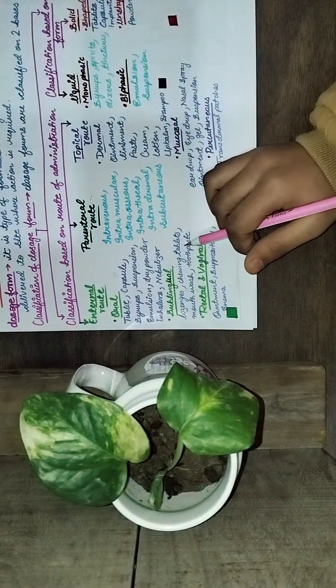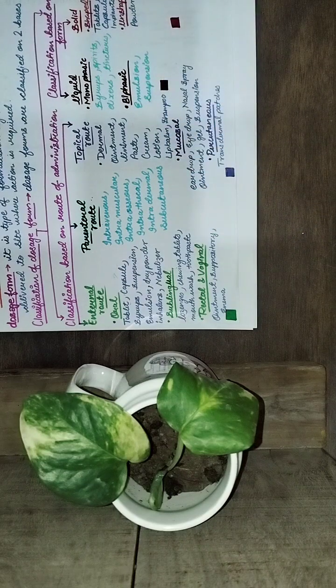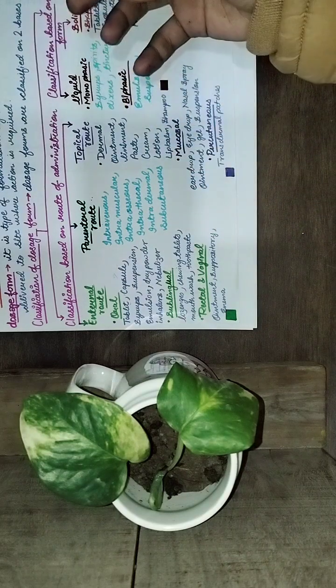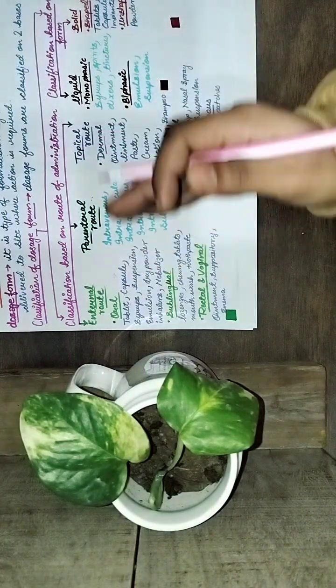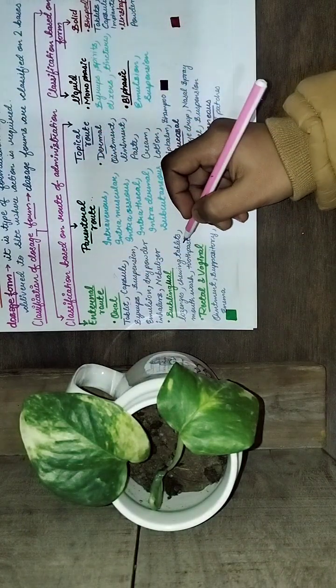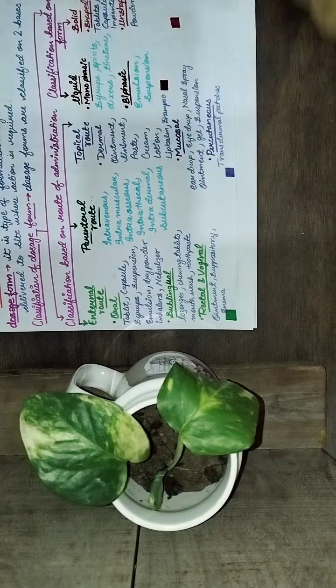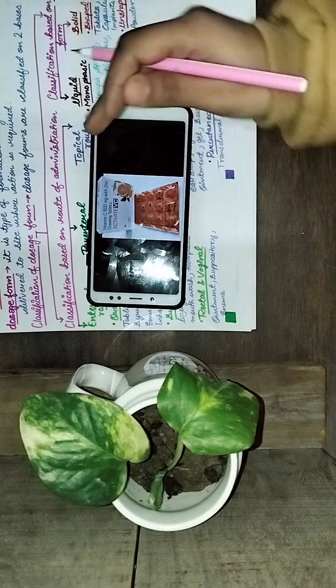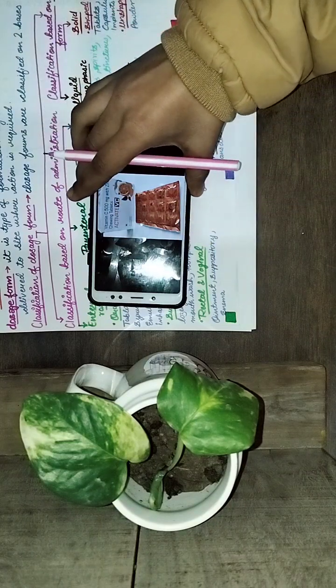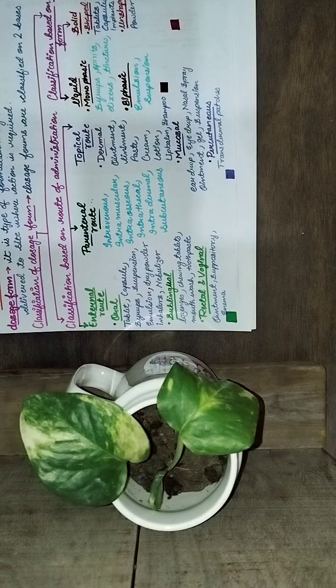Next is chewing tablets. Chewing tablets are those which we chew and then we intake. After chewing, we intake it. Those are known as chewing tablets. An example of chewing tablets is these vitamin tablets. These vitamin tablets are first chewed with your teeth and then you swallow them.